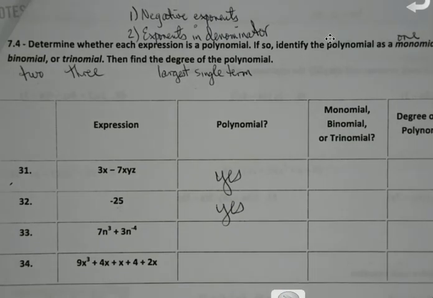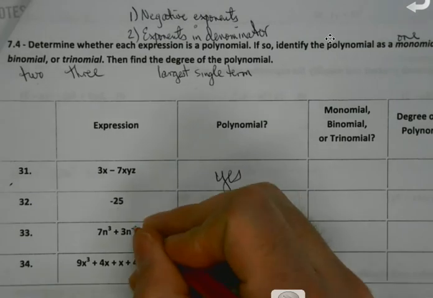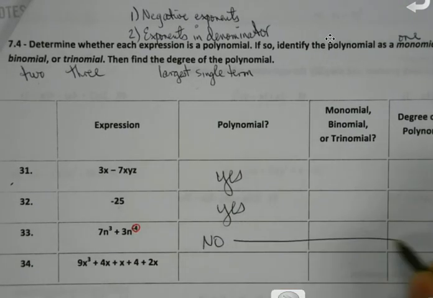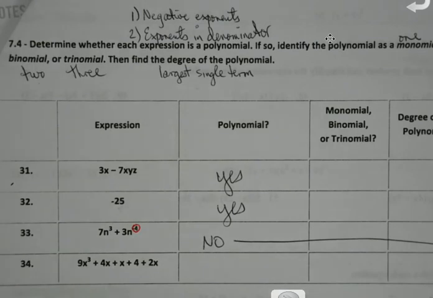What about 33? Oh, there's a negative exponent. That's no, and it lets me wipe the rest of this out. Now, before you get to 34 and say, wait a minute, Hardy, there's more than 3 terms there, and you didn't give us polynomial as an option. Look for like terms.